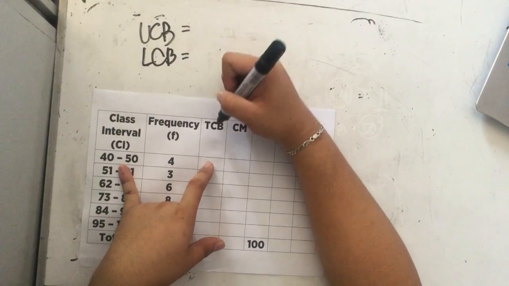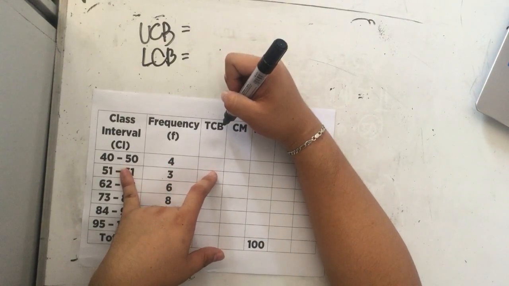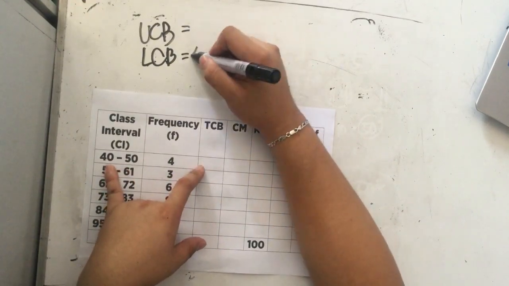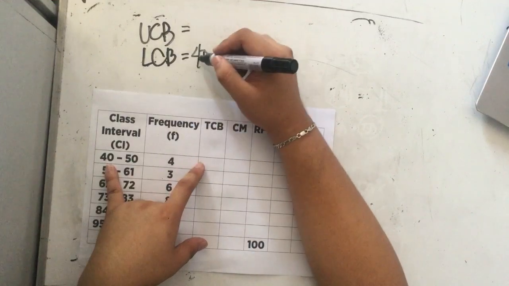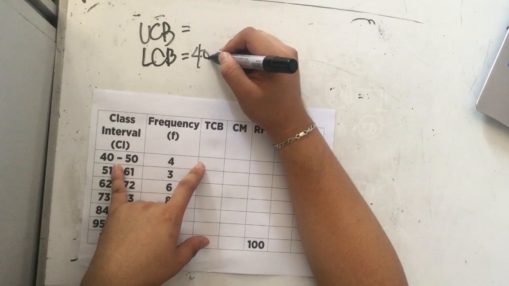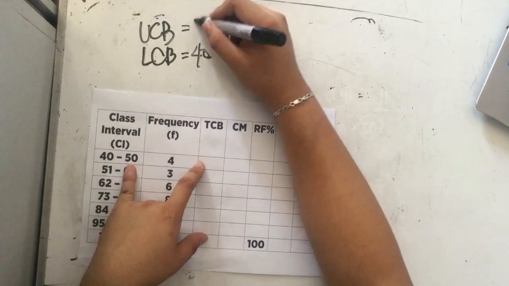So for the first natin dito, class boundary, we have 40 is the first lower limit natin, and then the upper limit is 50.